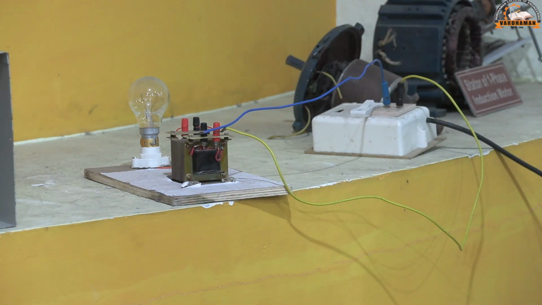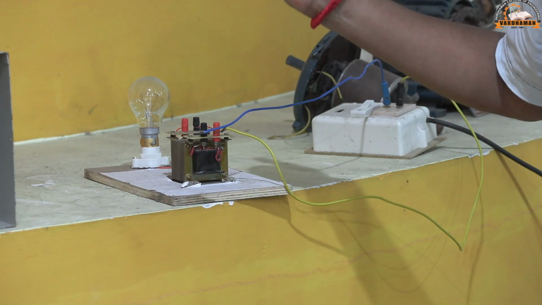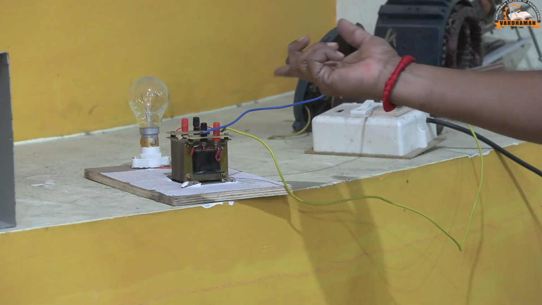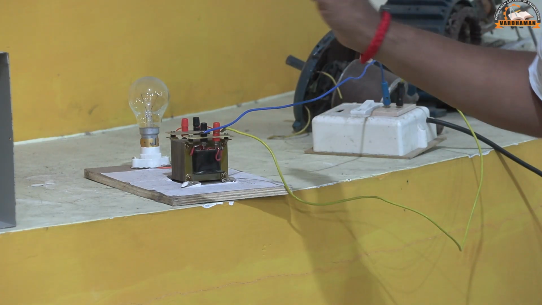Faraday's first law of electromagnetic induction states that whenever the flux cuts the conductor, EMF is induced. The second law states that the induced EMF always depends on the rate of change of flux.